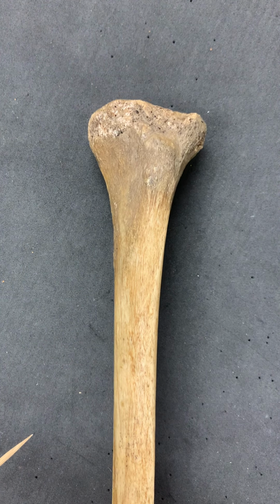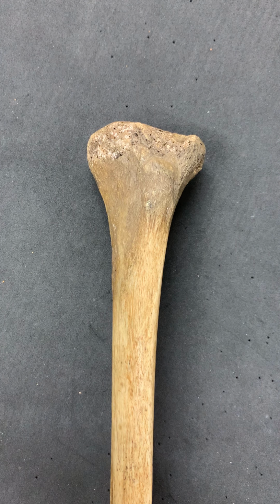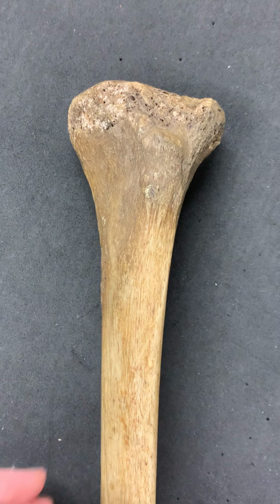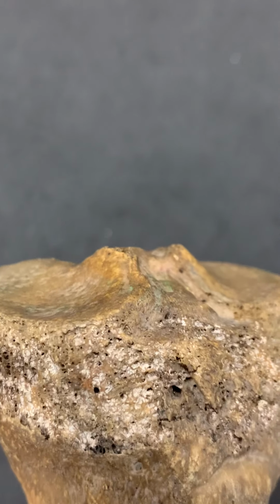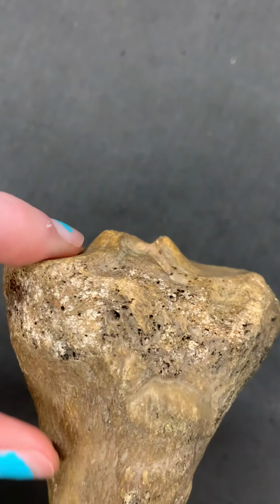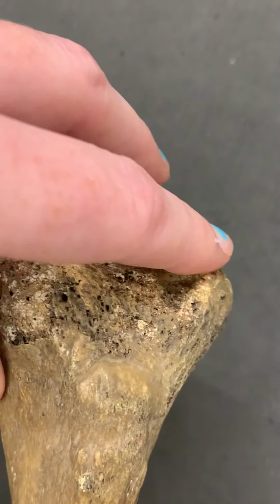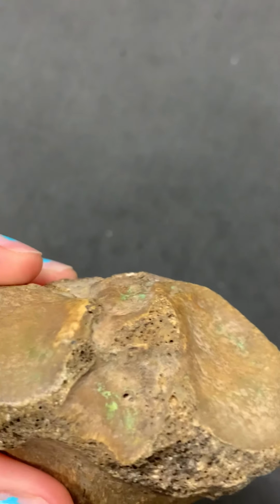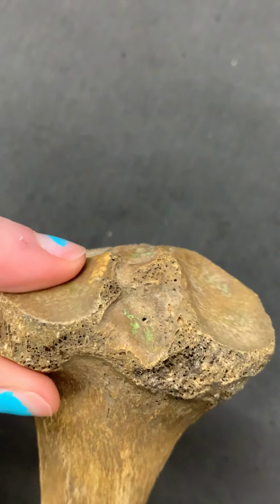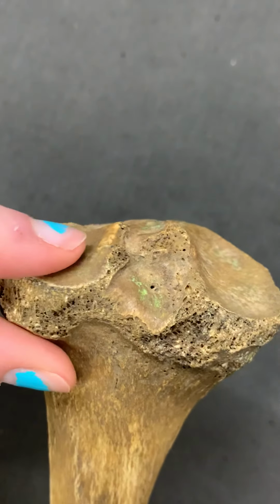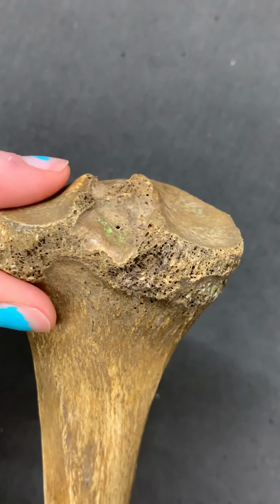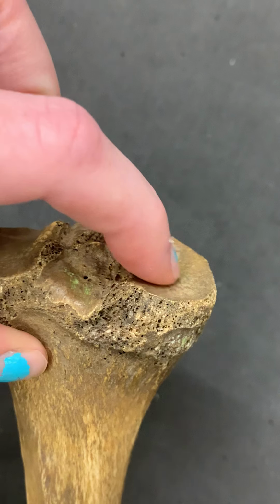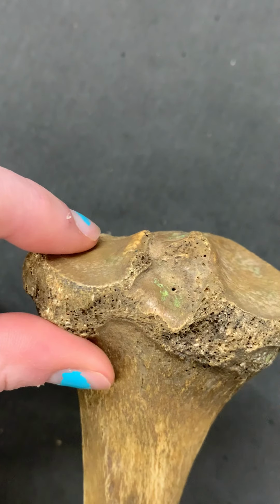So up at the proximal end, let's zoom in a little bit. The proximal surface of the tibia has these two flat areas, you can see it better posteriorly, on the lateral and medial sides of that nice smooth subchondral bone.